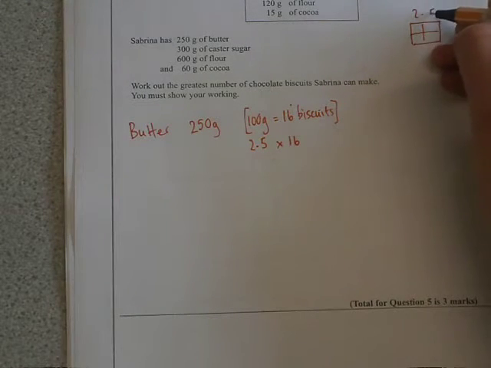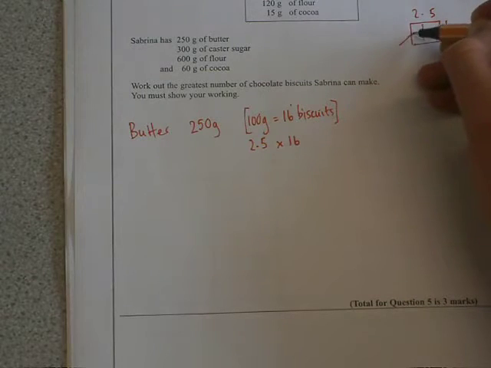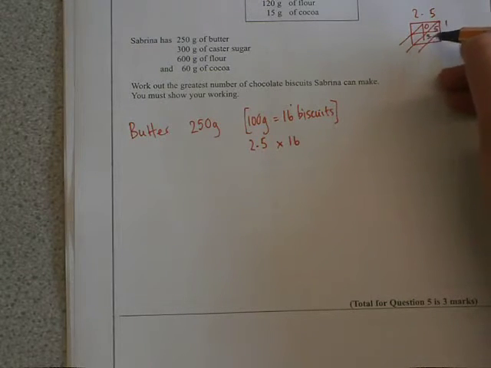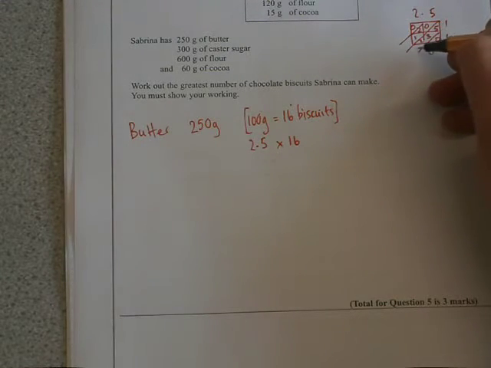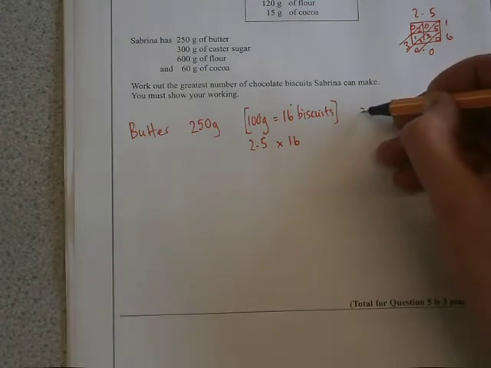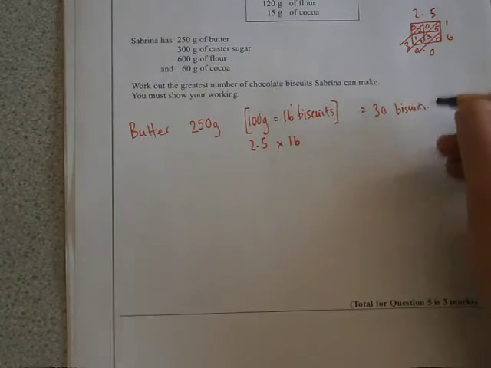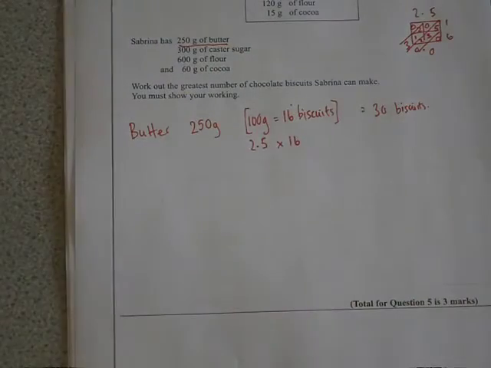So I'm going to do 2.5 times 16, because this is a non-calculator paper, to give me 30. So that's 30 biscuits she can make with this amount of butter.